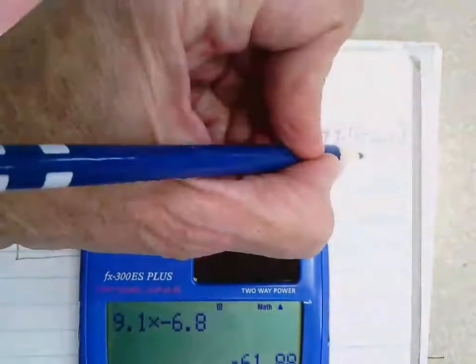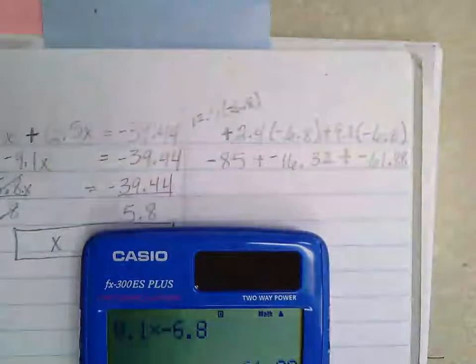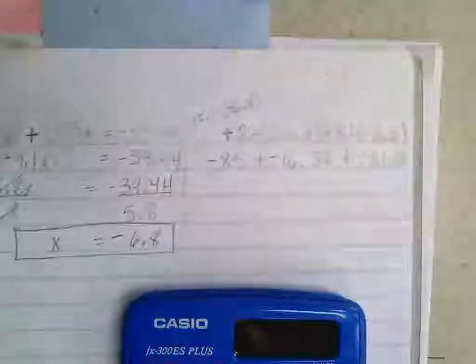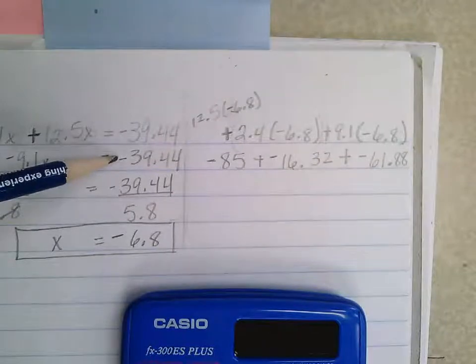And I get -61 88/100. And when I combine all these, hopefully I'm going to get -39.